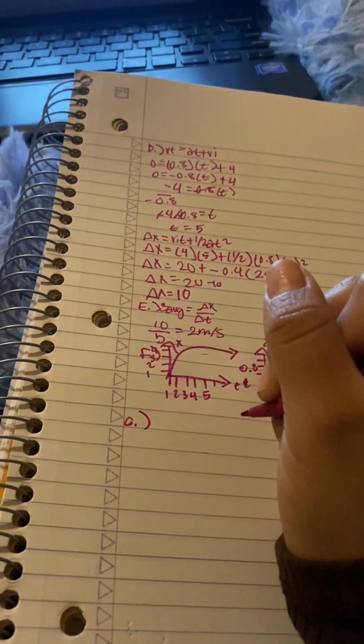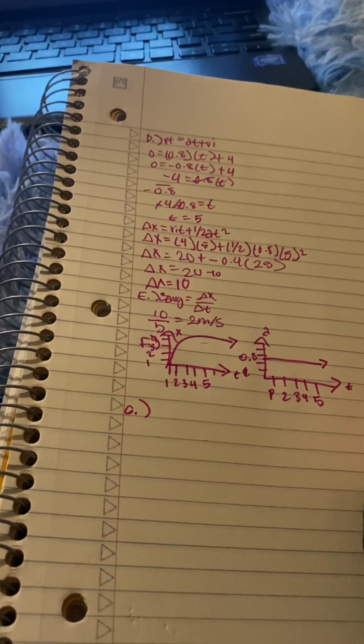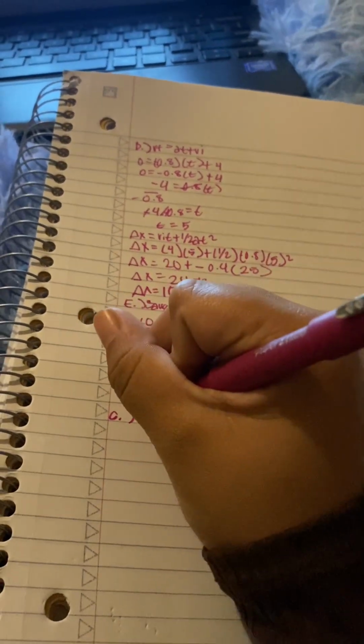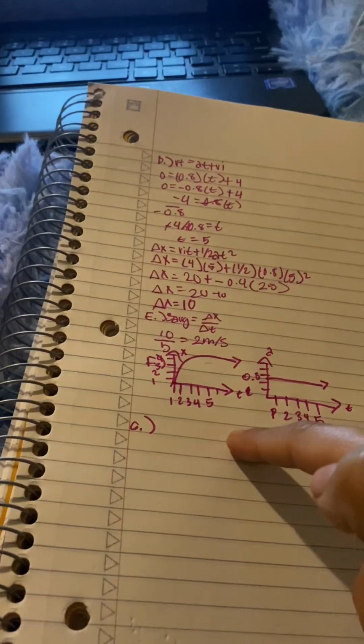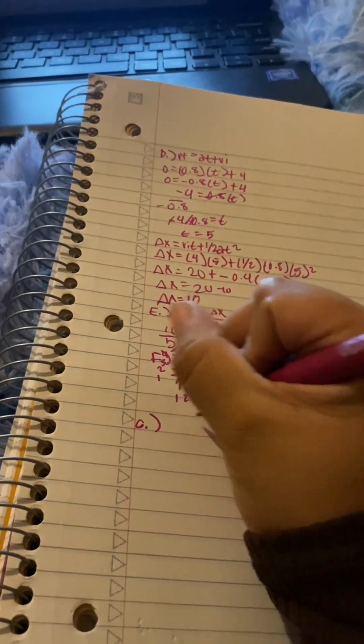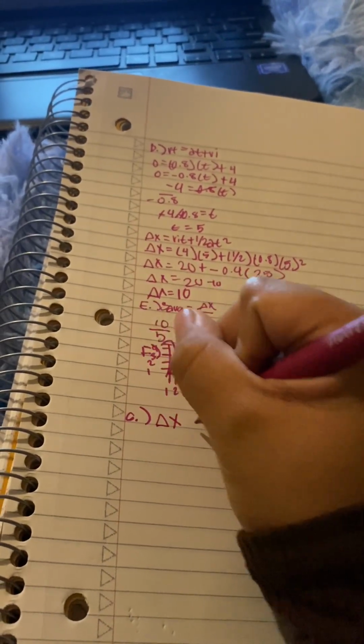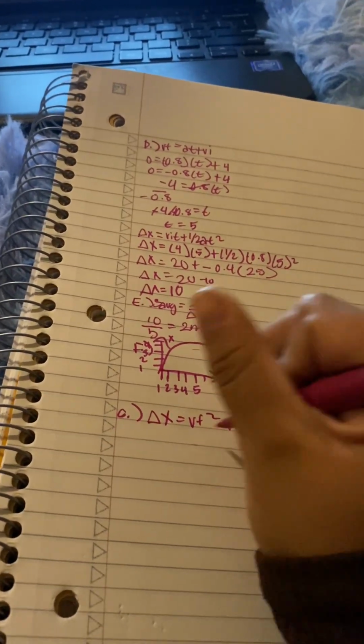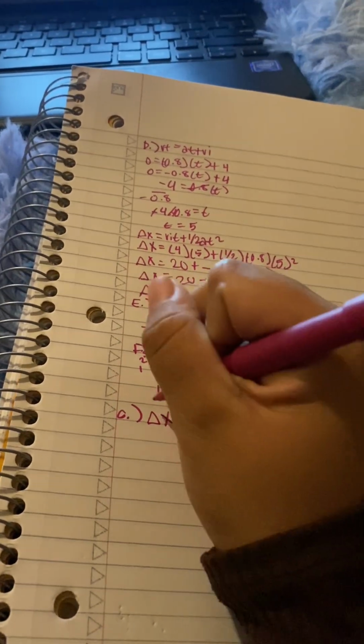For that, we would start by finding our VF at the edge of the block. So we would do change in x equals VF squared minus VI squared over 2a.